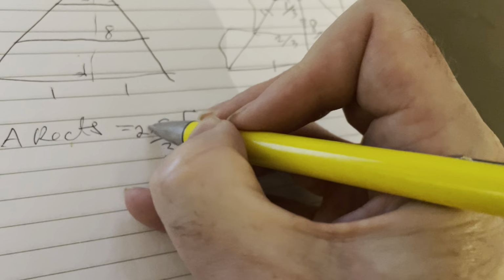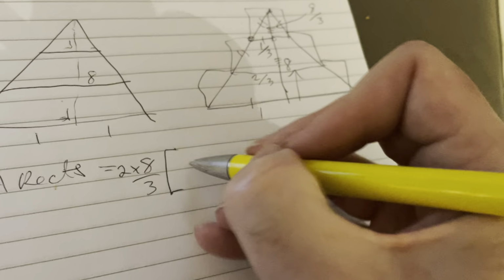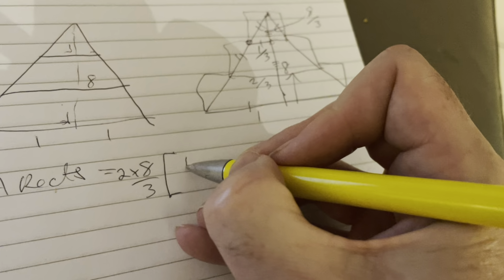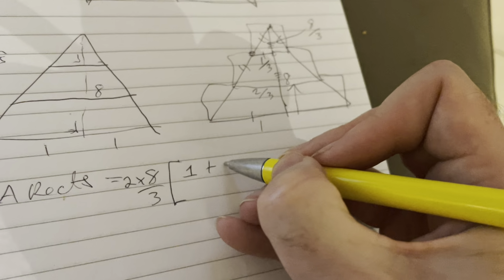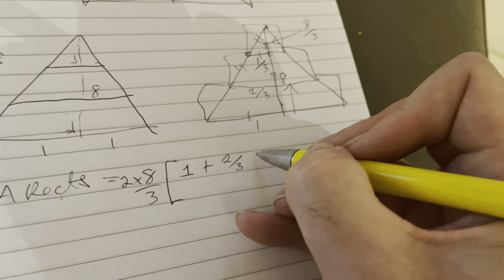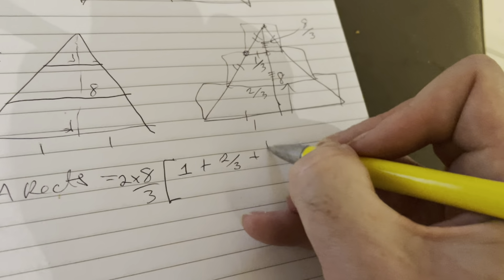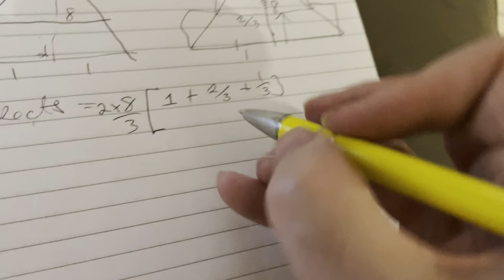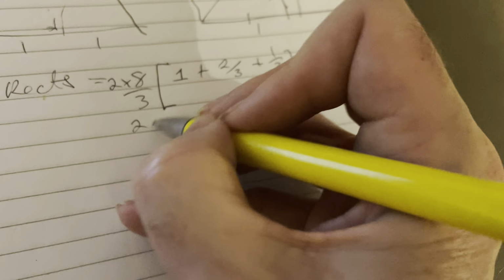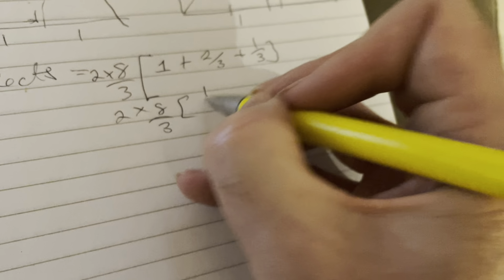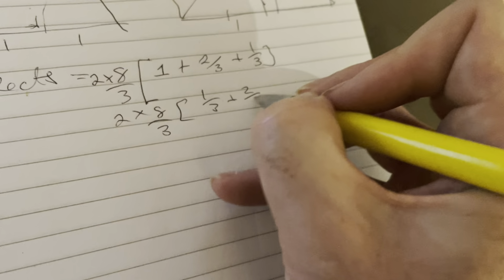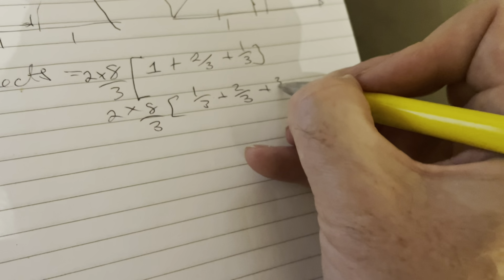So let's keep the 2 out here. So just inside here now will just be the base. So that's 1. The base of this one is 2/3. And the base of the last one is 1/3. So 2 by 8 over 3. So basically putting it a bit more succinctly, 1/3, 2/3, and 3/3.